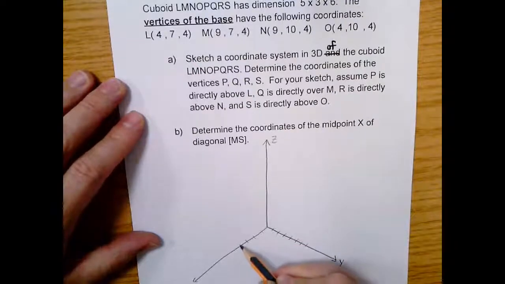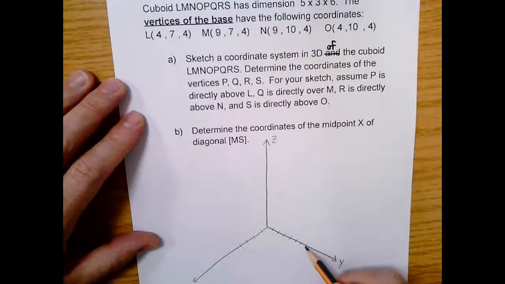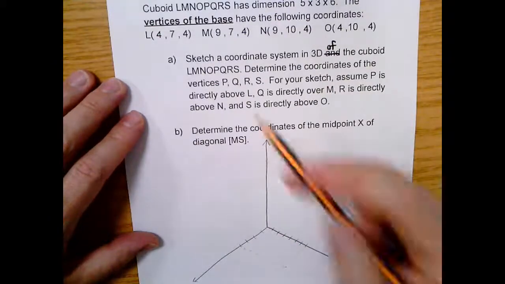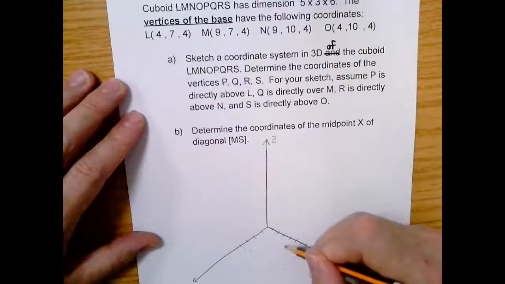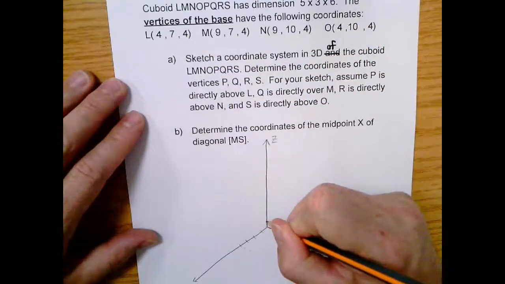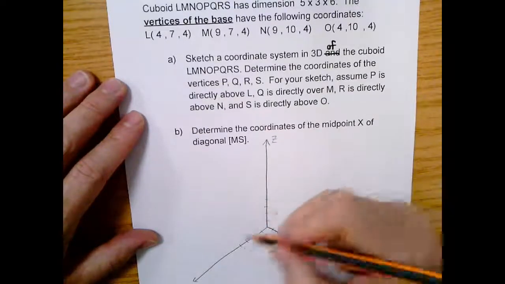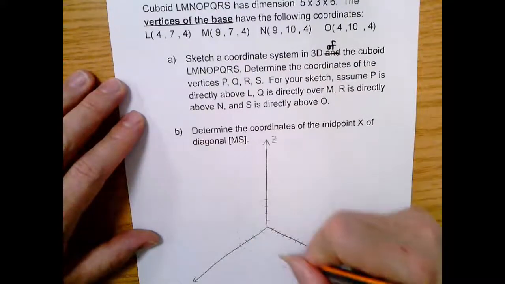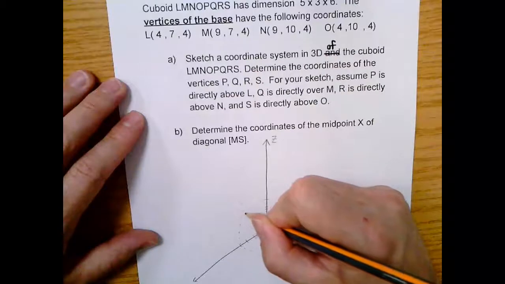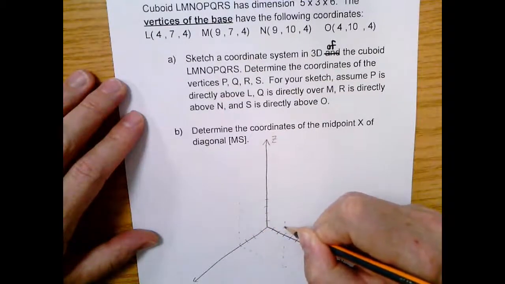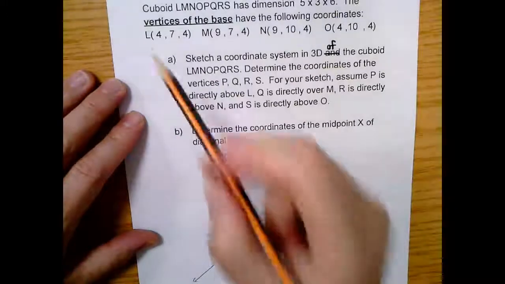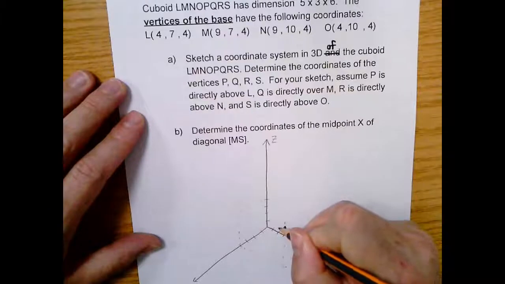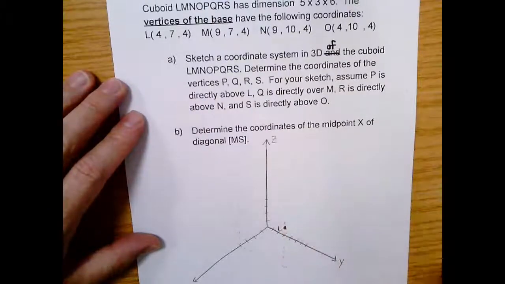I'm just going to draw a little dashy ghost line here. That's where it's going to be, but it's actually not on the ground floor, so to speak. It's up 4: 1, 2, 3, 4. If this line came up, and this line ran parallel to X, and this line was coming up, and this line was running parallel to Y, ta-da, it'd be right there. That would be point (4, 7, 4), and that is what I would call point L. Okay, let's keep on going.